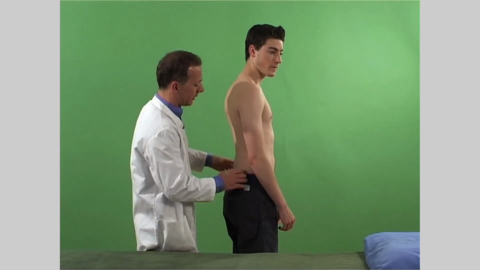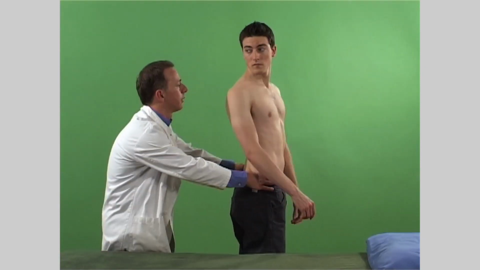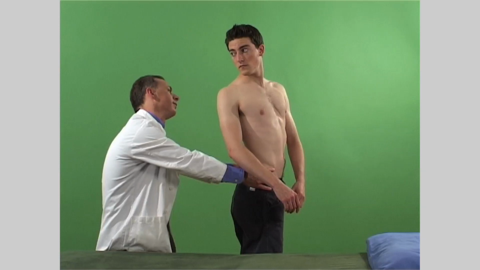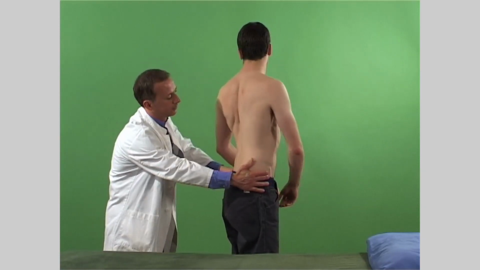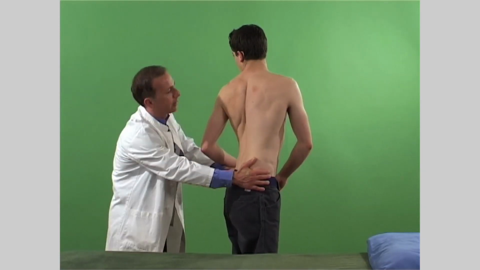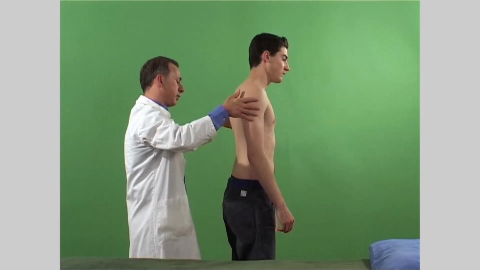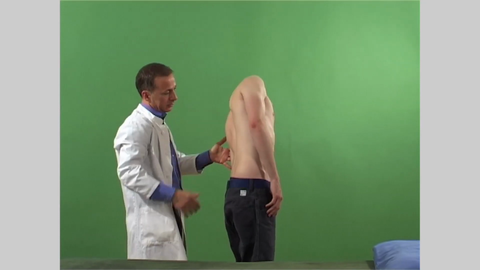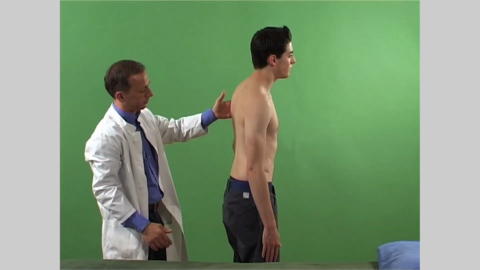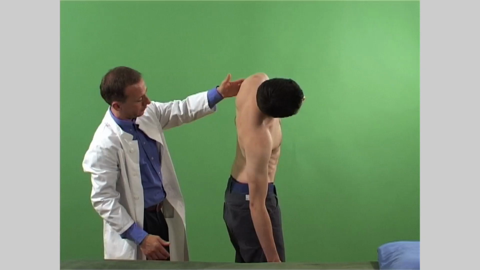I'm going to get you to look back, and I'm going to fix your pelvis here. That's fine. The other way. That's fine. Now straight ahead. I'm going to get you to bend to one side by dropping your arm down like that. And now the other way. That's fine. Thank you.